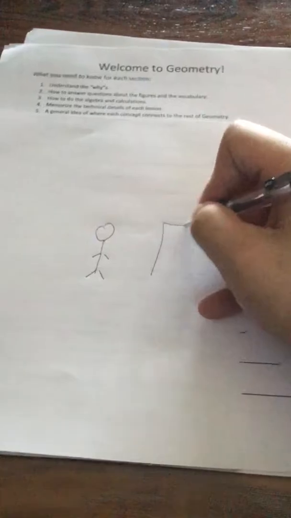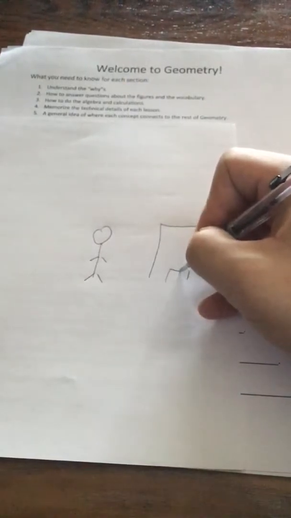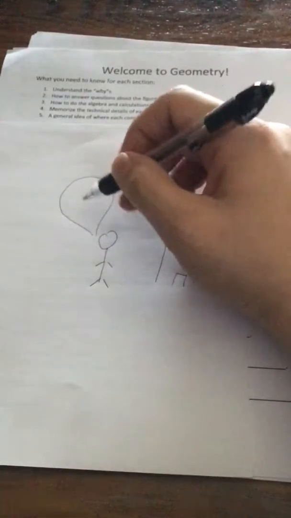I've got a guy standing next to a parking garage. Not a great drawing. And he's looking at the cars coming out. Now this guy, he's got amnesia. Incredible amnesia. His amnesia makes it so that he forgets everything that happens in the last 5 minutes. So he doesn't remember anything. Not one thing. He barely remembers himself.